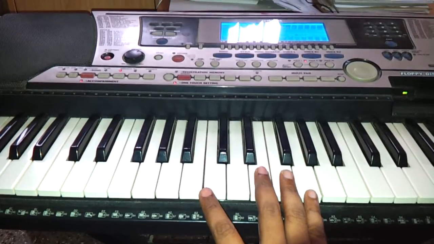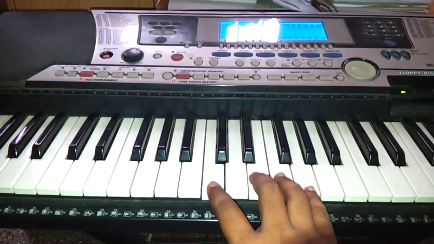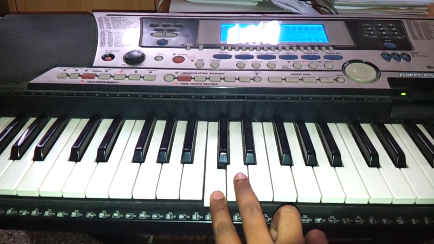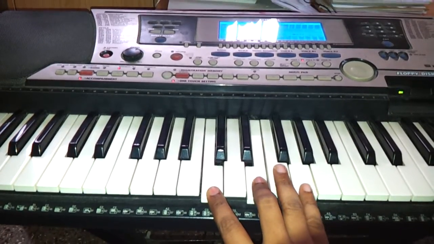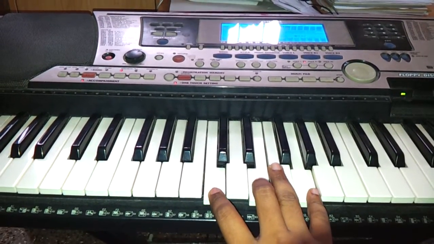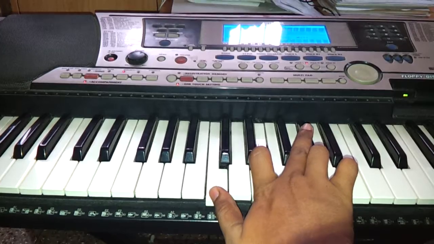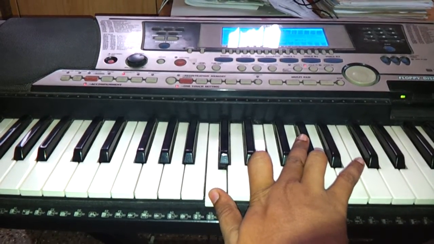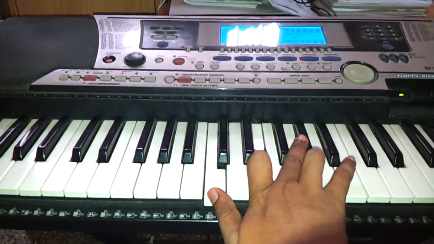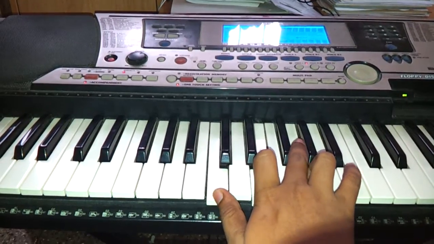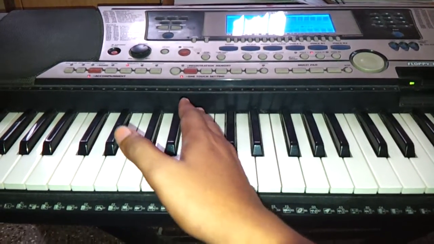So in a C scale you can find this note C, the third note that is going to be E, and the fifth note that is going to be G, being the parent chord. This is the parent chord for the C major scale, which has to be played on the bass clef.